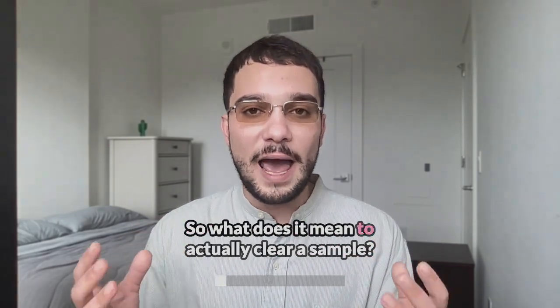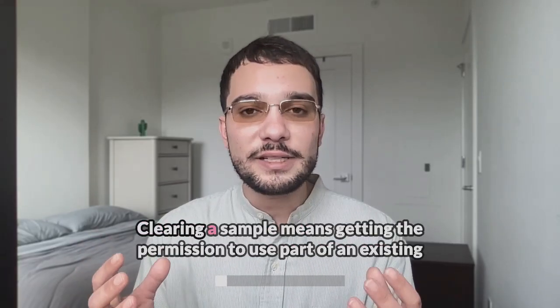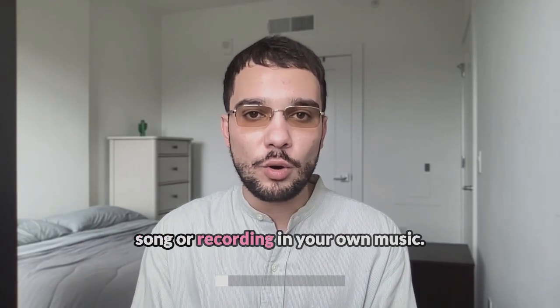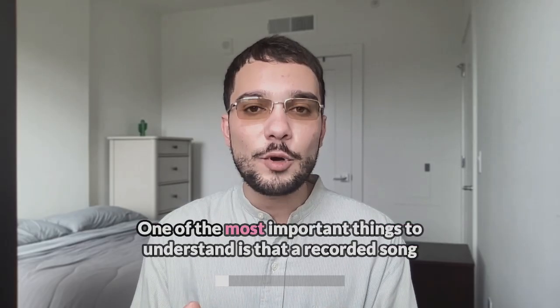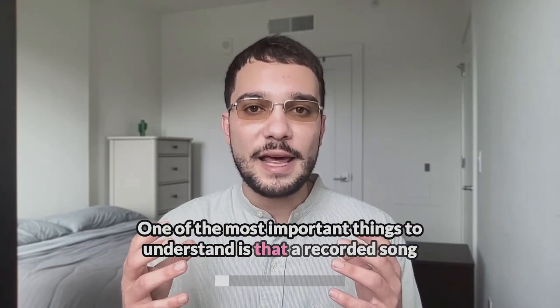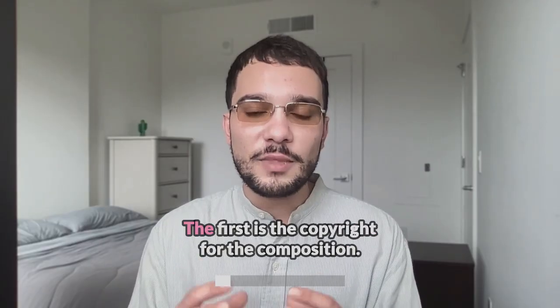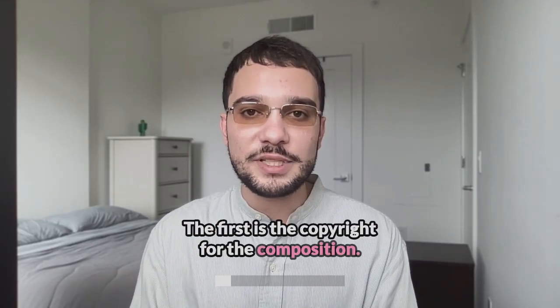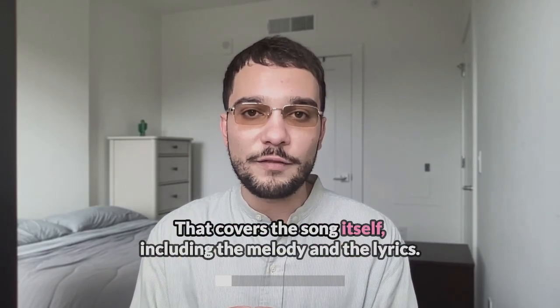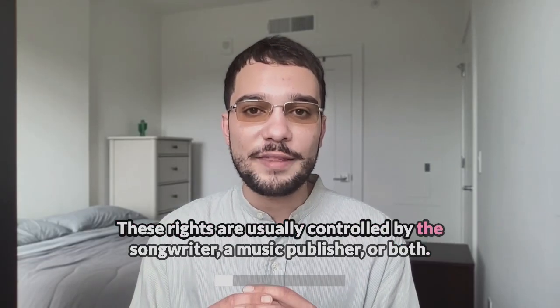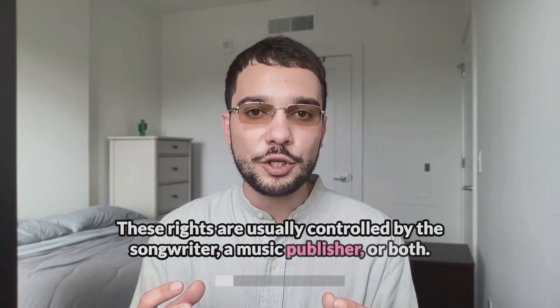So what does it mean to actually clear a sample? Clearing a sample means getting the permission to use part of an existing song or recording in your own music. One of the most important things to understand is that a recorded song generally involves two separate copyrights. The first is the copyright for the composition. That covers the song itself, including the melody and the lyrics. These rights are usually controlled by the songwriter, a music publisher, or both.